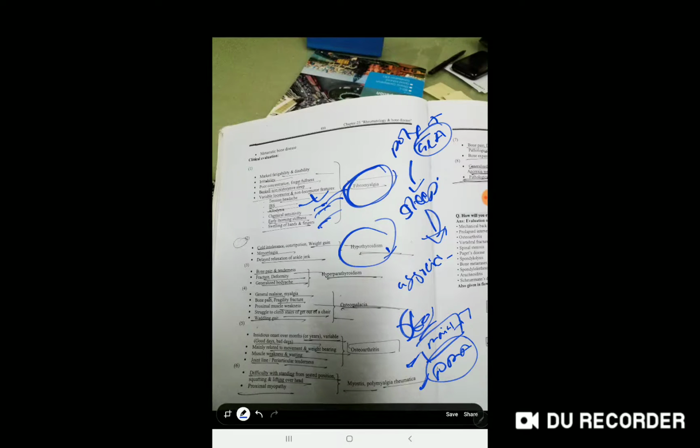And in hyperparathyroidism, there is increased calcium, and this calcium causes abdominal groans, moans, and psychic groans. So there is a history of joint pain and tenderness, and also abdominal pain, and the patient can give a history of fracture, deformity, and generalized body ache. This is the common thing in hyperparathyroidism. You can find features of hypercalcemia, and also a history of abdominal pain due to renal stone can be given.